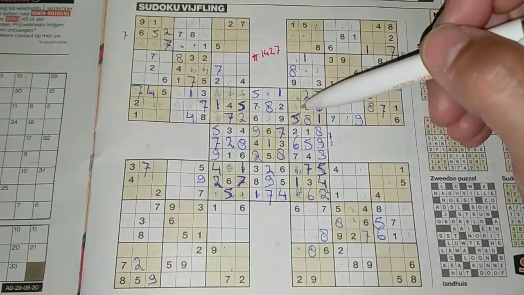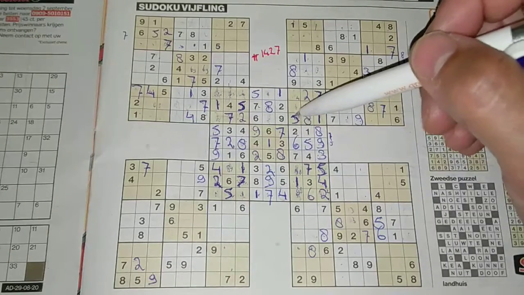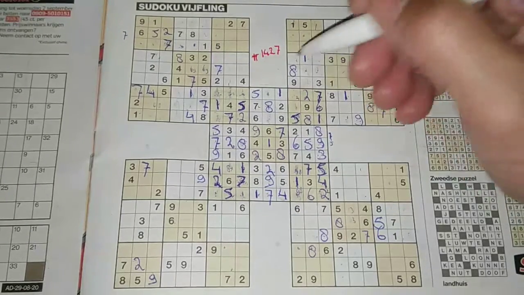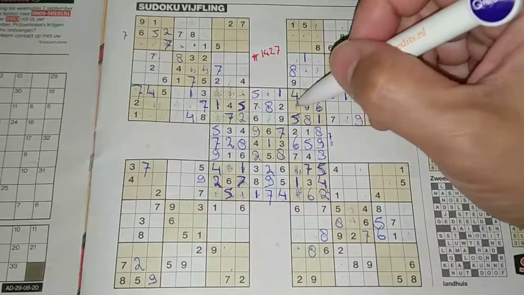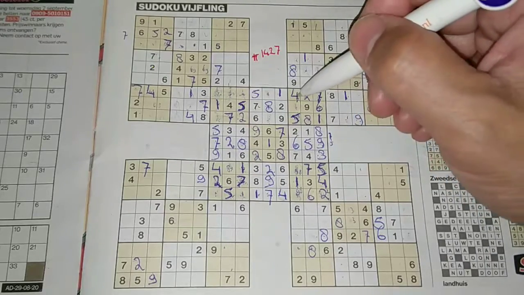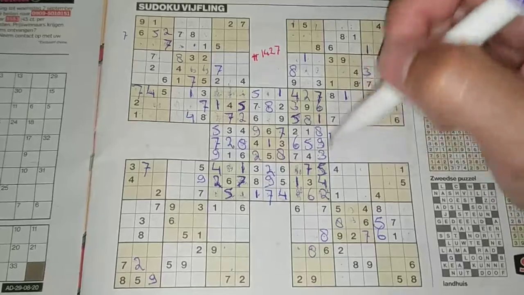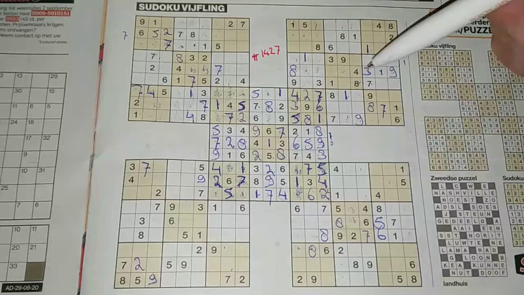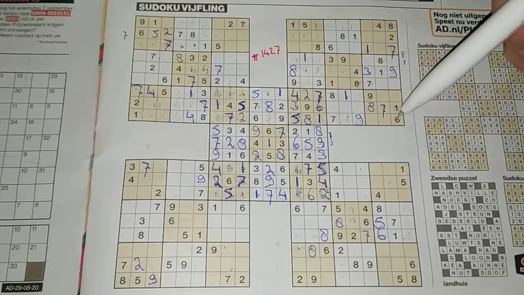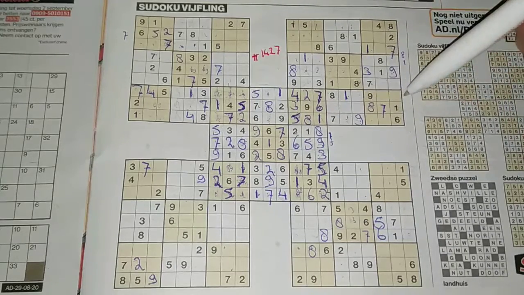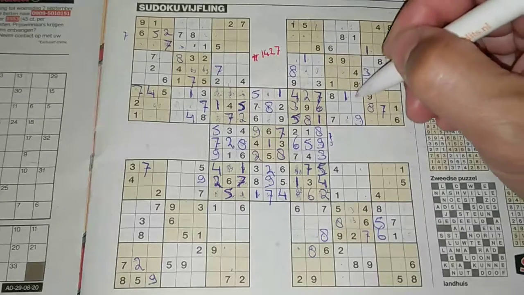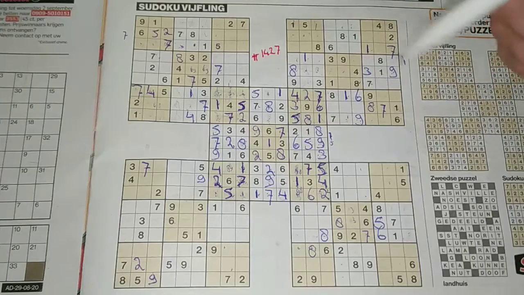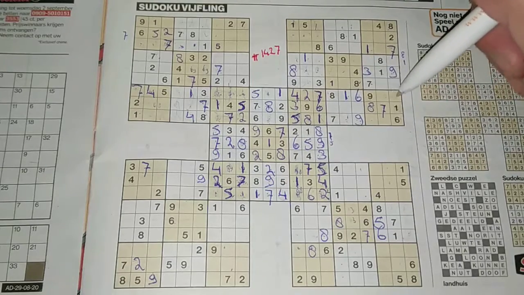And I have eliminated 1, 4. Look, the 5 is already filled in, so the 4 should be there. 1 box left in this big square for the number 3. I have completed, so I can continue here. Let me see. 6 in this row, 6 in the row above. So in that row, the only place for the 6 should be there. 2 boxes left in this row for the numbers 3 and 5.